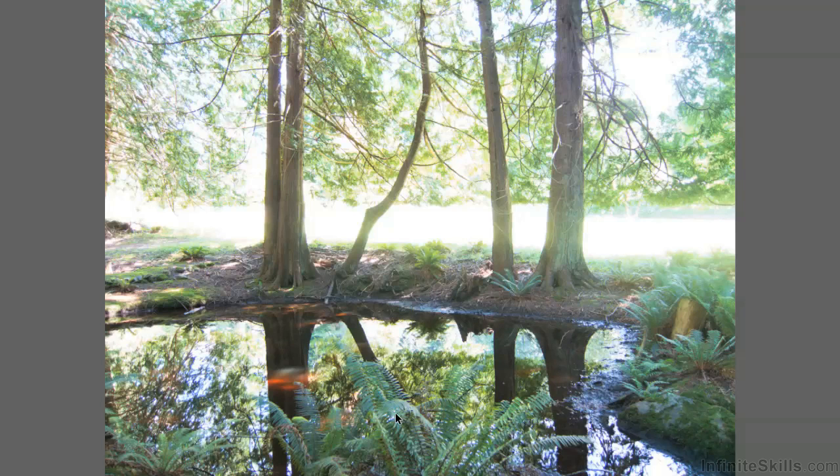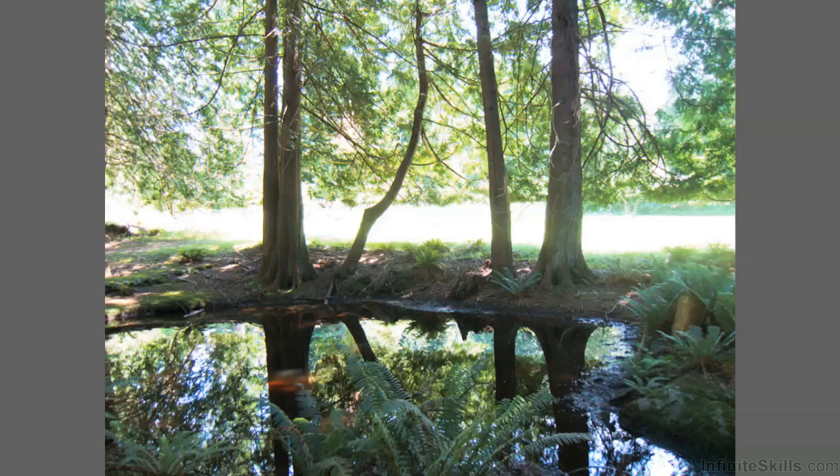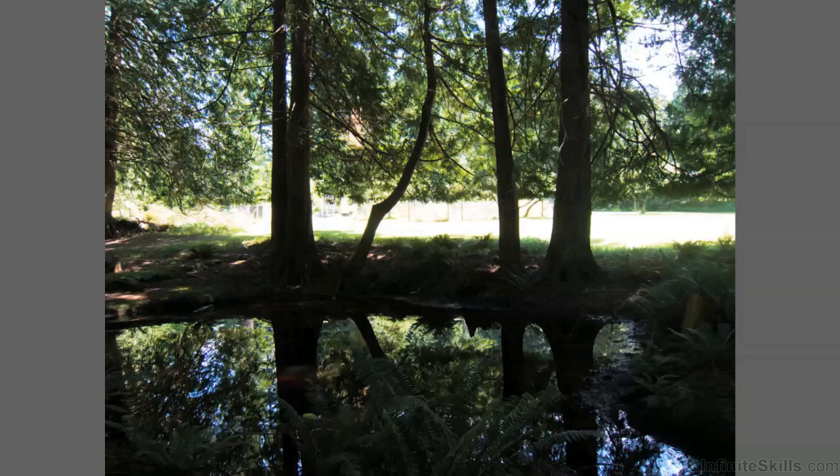So what we really want to do is bring all of these exposures together into a single photo, which shows us detail both in the shadows and in the highlights. Notice, however, that there's no single photo that contains all of this information.